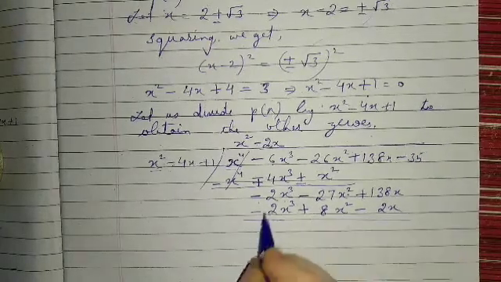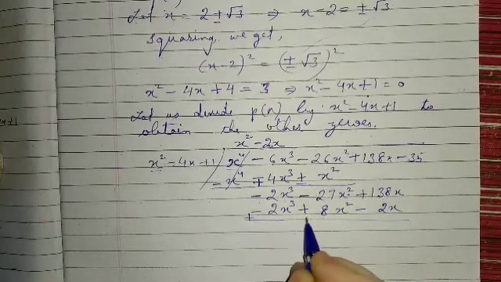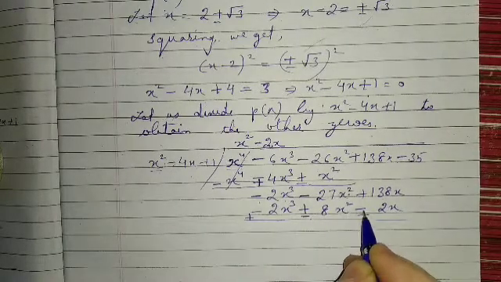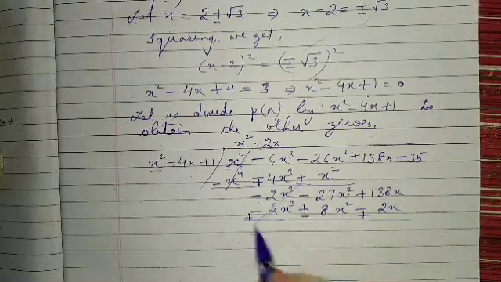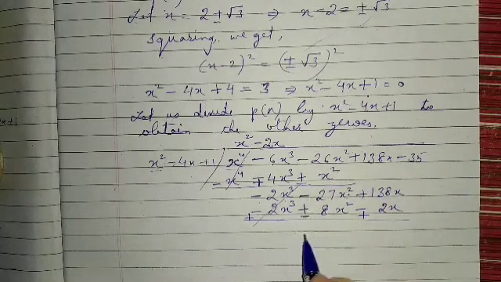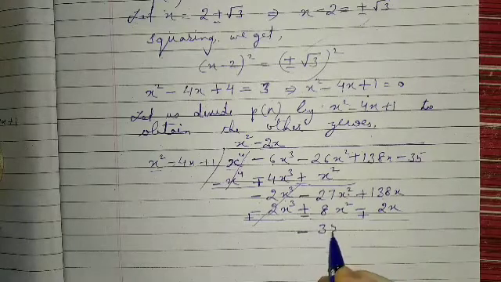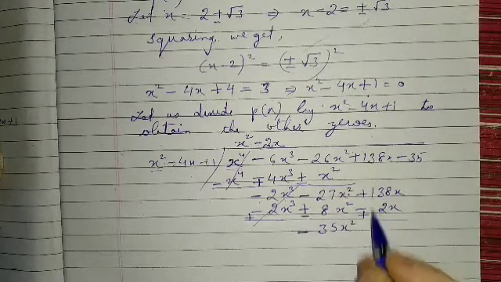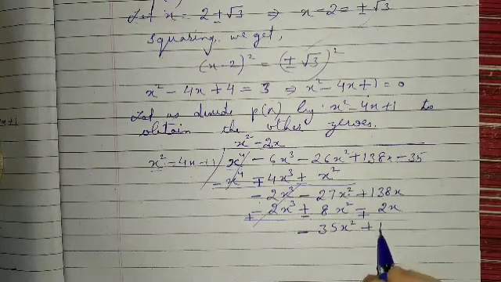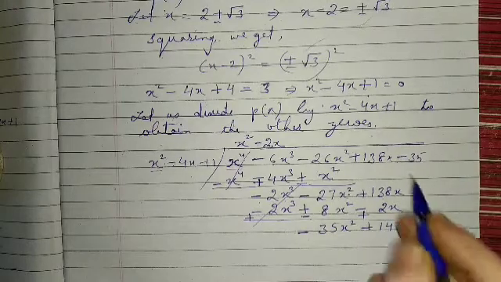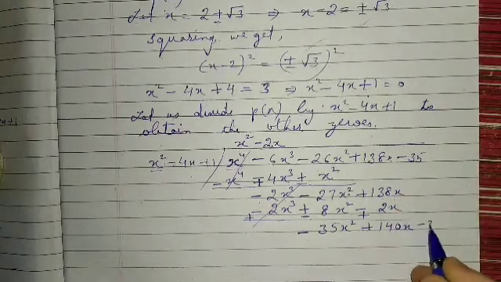Subtract it. This will become plus, this will become minus, this will become plus. This term will be 0. Now we can write here 35x square, and here it is 140x, and the next term is minus 35.